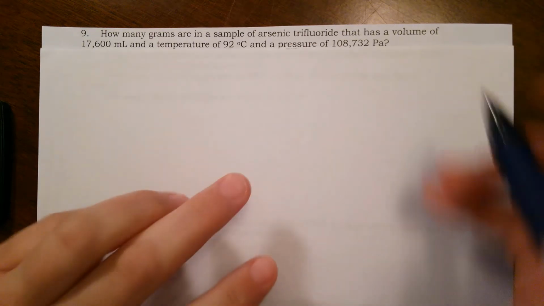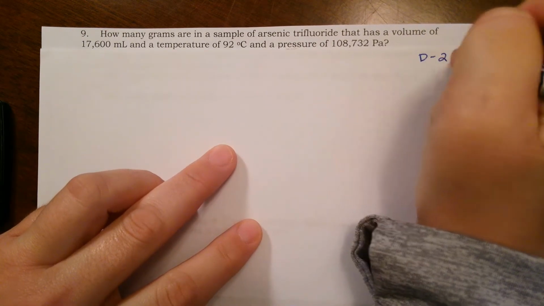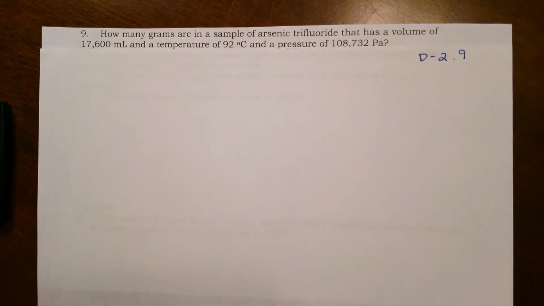So this is section D, part 2, question number 9. It says, how many grams are in a sample of arsenic trifluoride that has a volume of 17,600 milliliters and a temperature of 92 degrees Celsius and a pressure of 108,732 pascals?